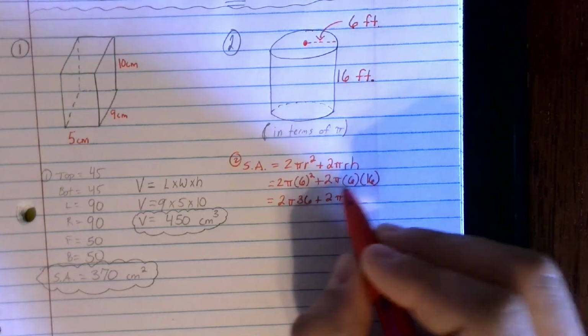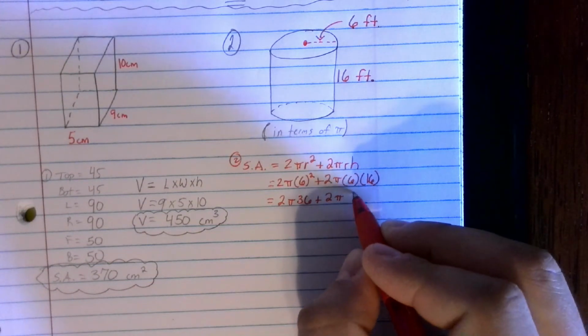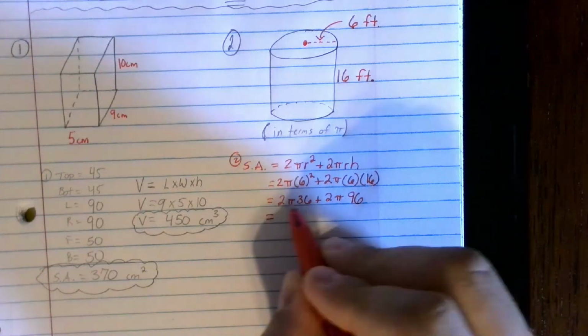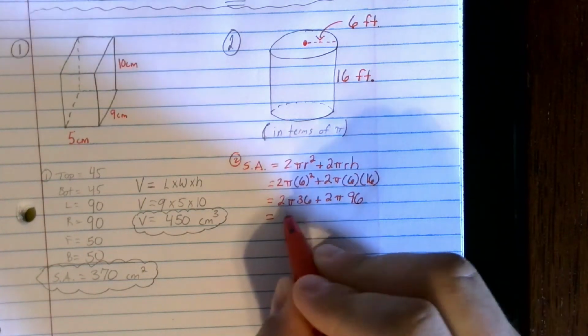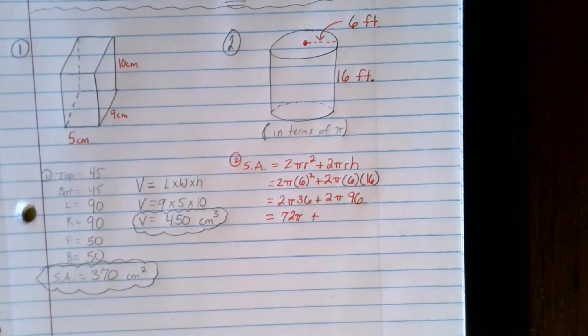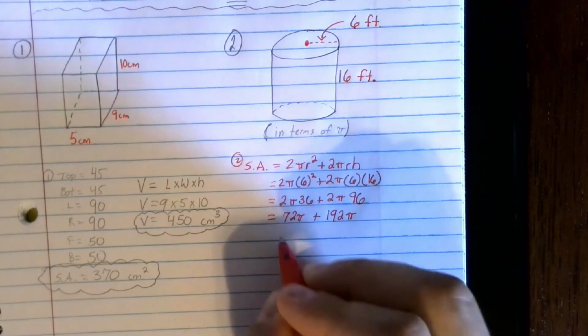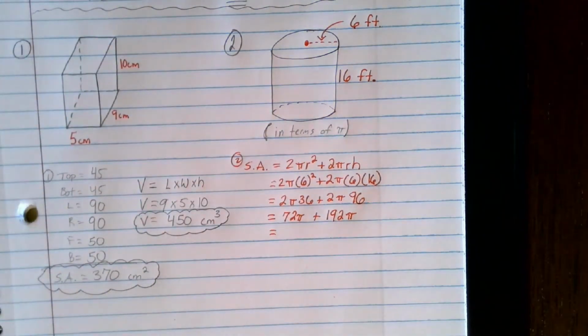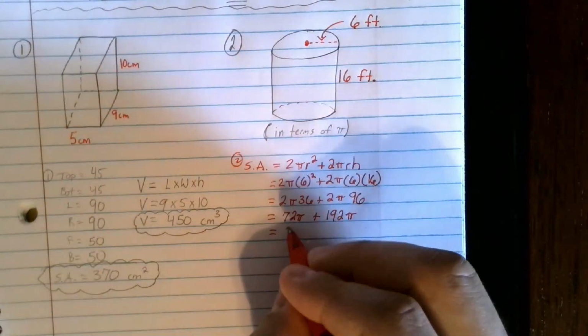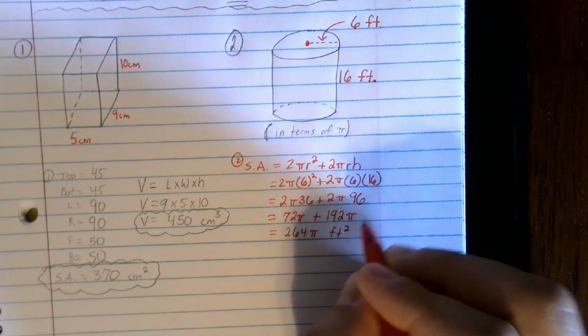In the other term there are no exponents, so I multiply 6 times 16, which is 96. Then 2 times 36 is 72 pi, and 2 times 96 is 192 pi. Combining those, 72 pi plus 192 pi is a total of 264 pi square feet.